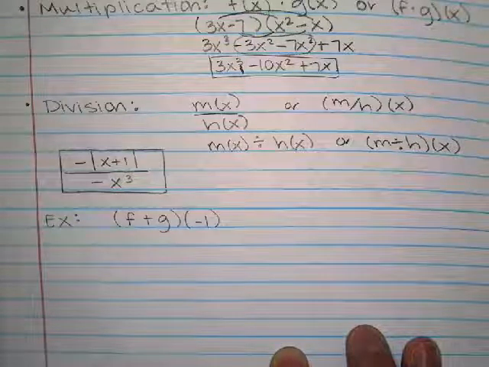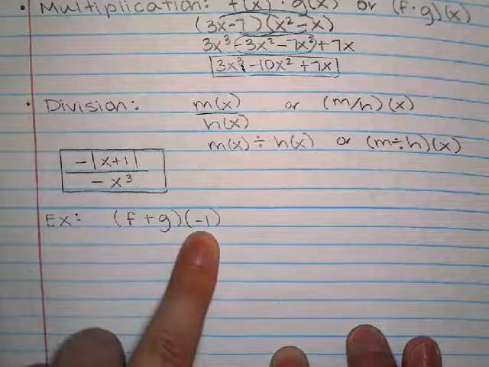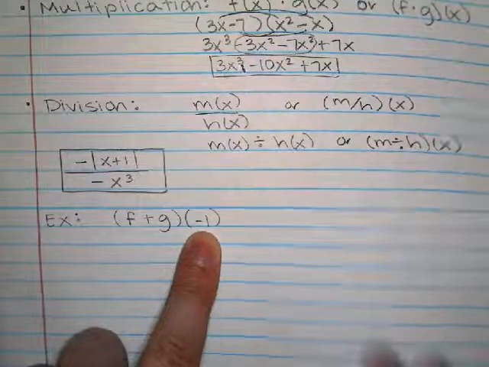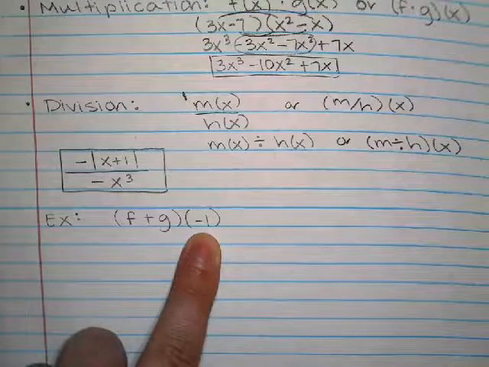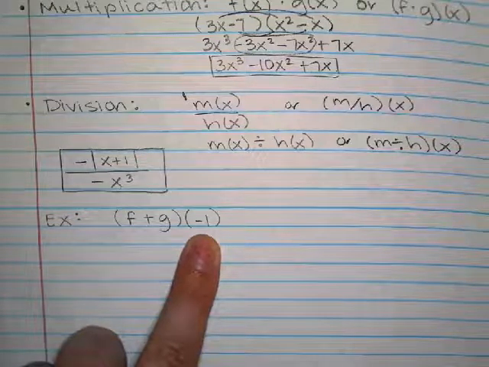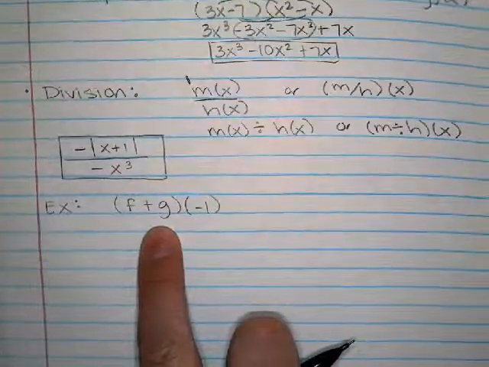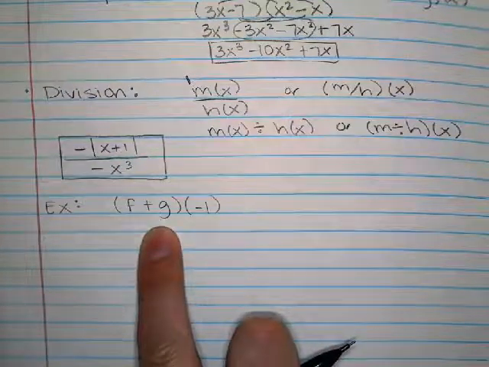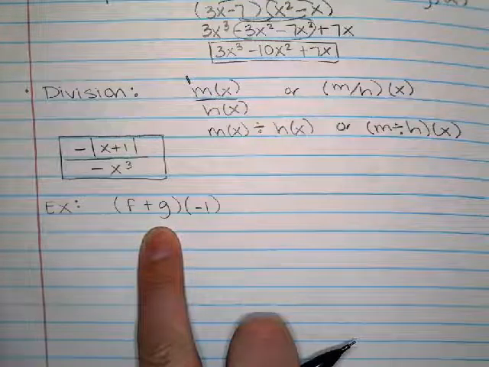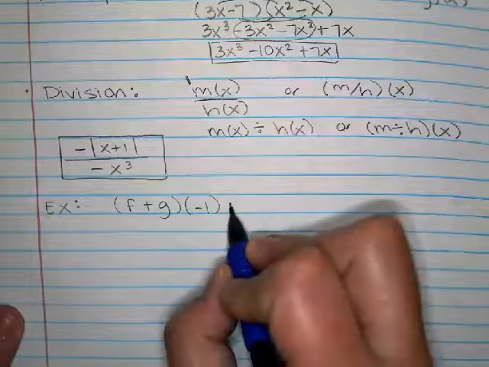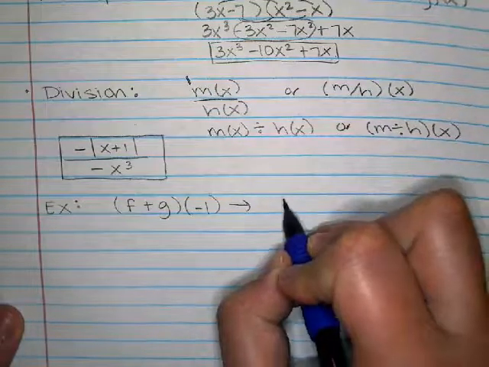So you have 2 ways you can do this problem, okay? But what I would do first is I would say, okay, this shorthand notation is confusing for me. Let me go ahead and rewrite it with the not shorthand notation. So what I would do is I would rewrite this as f of negative 1 plus g of negative 1. That's what it's really saying.